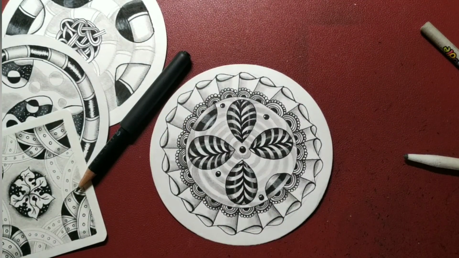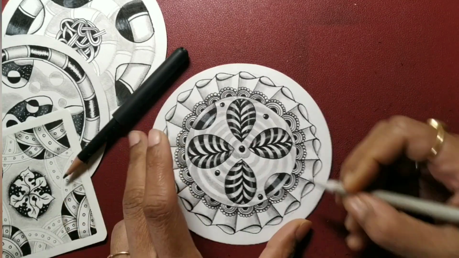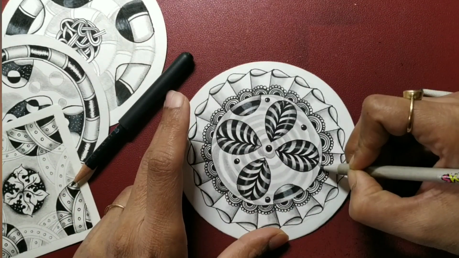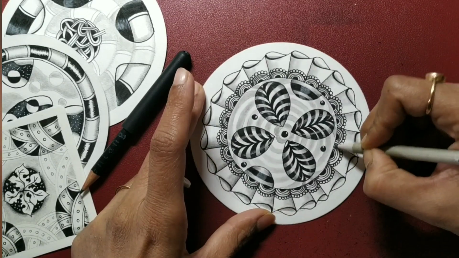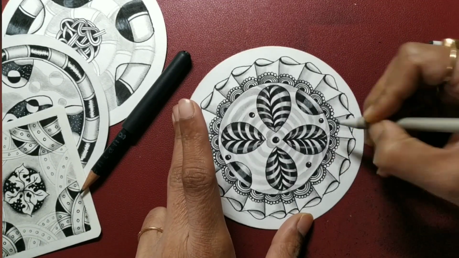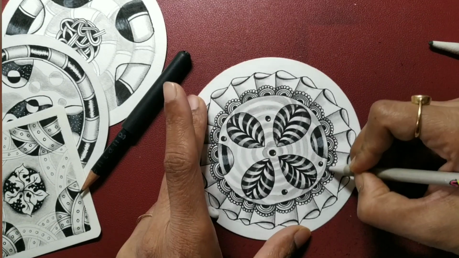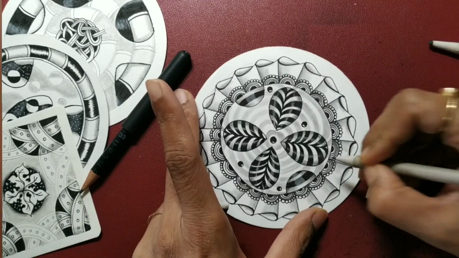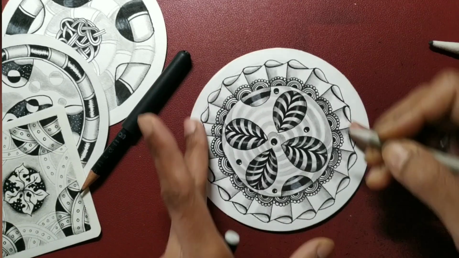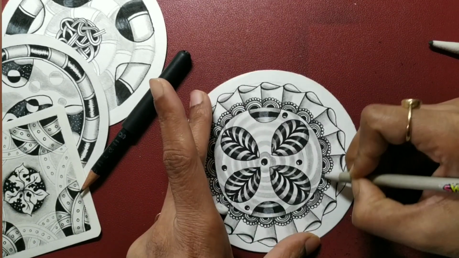So one last thing that you can do is either use your graphite pencil and add some graphite here, or you can use your brush pen, or you can use both.